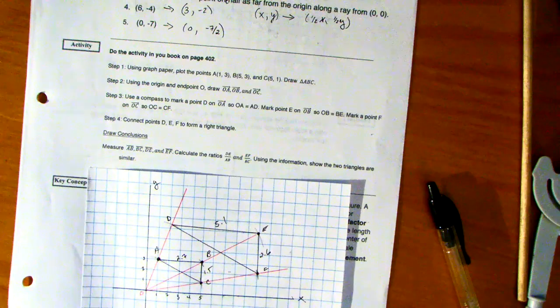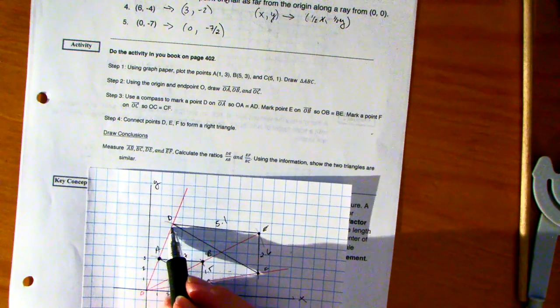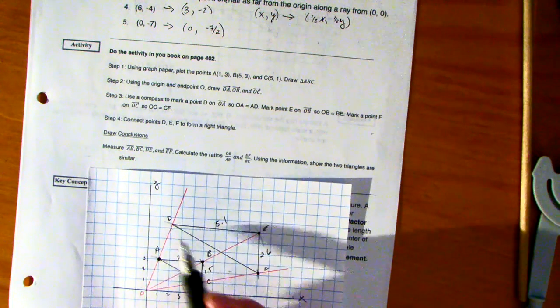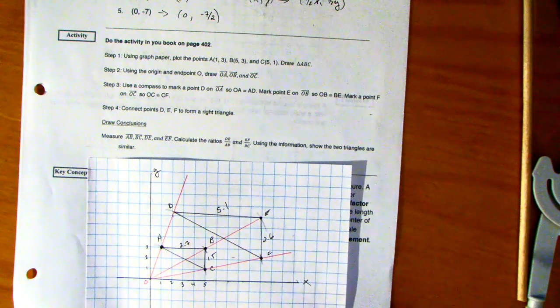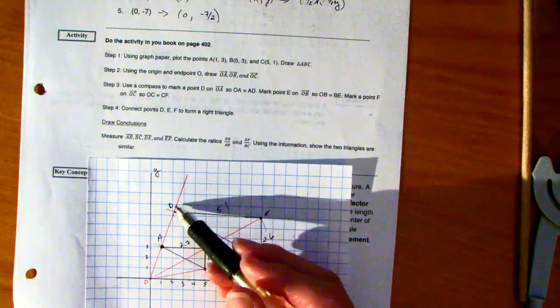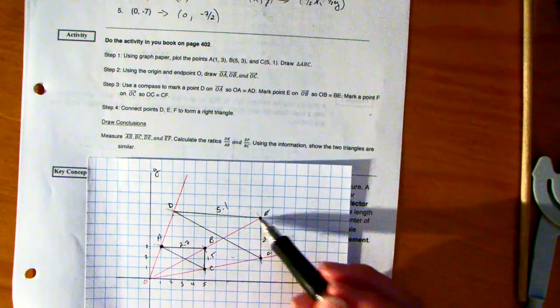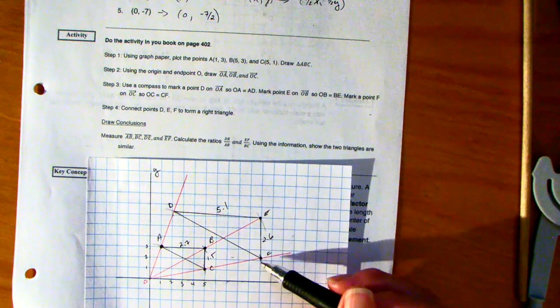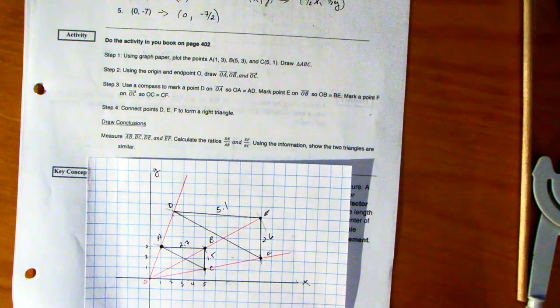Okay, so they should both be right triangles, but I see right away I have an error right here, because D should probably be right there. I wonder if my compass moved. And since I doubled this length, this should have been just about double. And if I double this, I should have gotten 3. Double that. Yeah, this is just a mess.